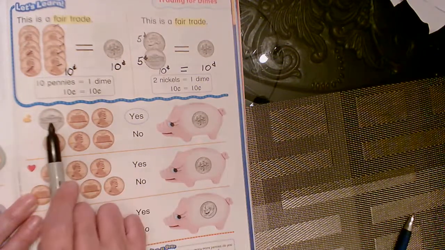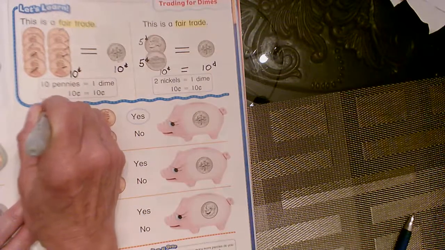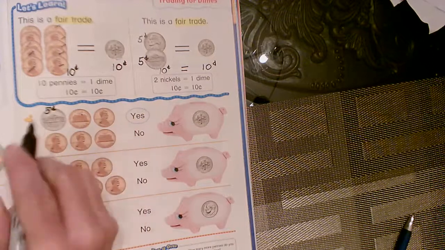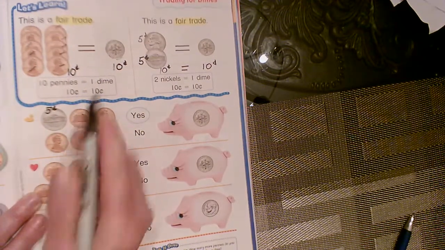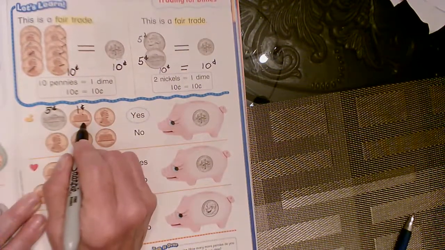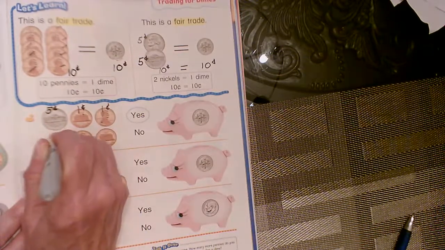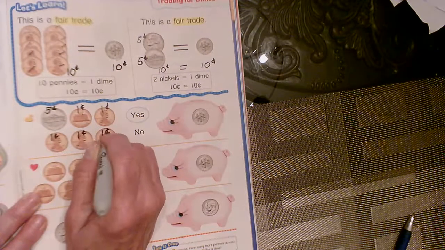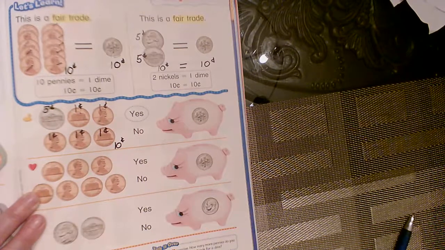Let's look at the row with the duck and count the money. That's a nickel. I know that one's a nickel. And these are pennies. So I have 5, 6, 7, 8, 9, 10 cents. I have 10 cents altogether there.